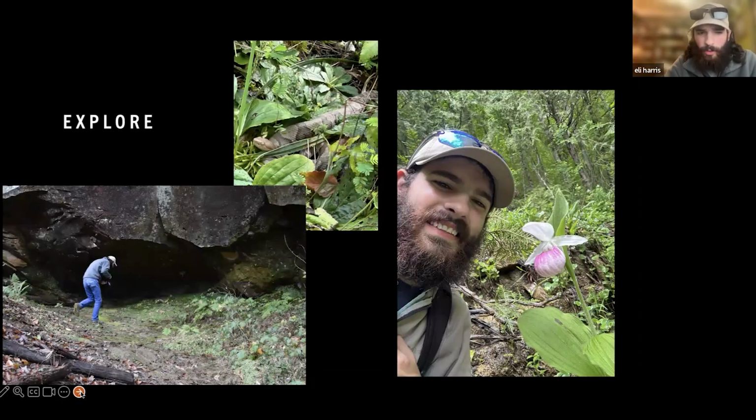So when you do iNaturalist, you have to get out and explore. So you may not have to go to a rock house like I am down here at the bottom, but you can do iNaturalist from your yard.